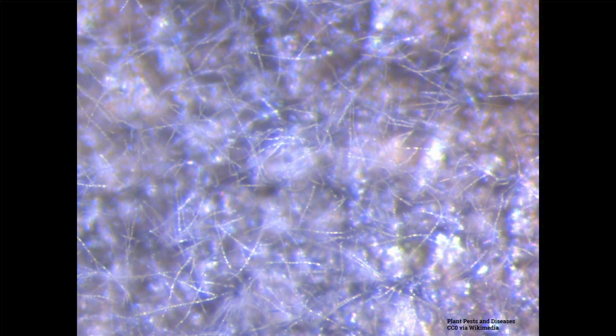Mm-hmm. You'll see on the lesion itself what looks like pieces of little pepper, black. And then you'll see the little cobwebs and all that kind of stuff if it's sporulating. If it's not, then it's kind of difficult to tell the difference. What does Cercospora look similar to in sugar beets?